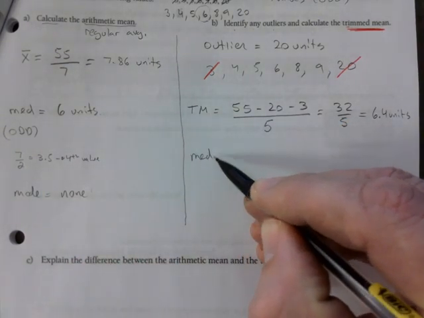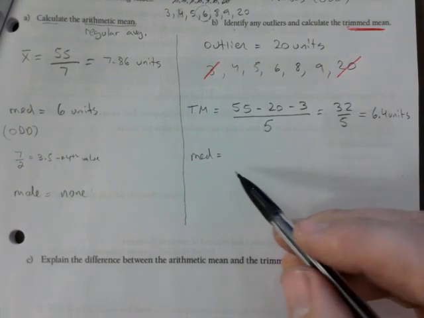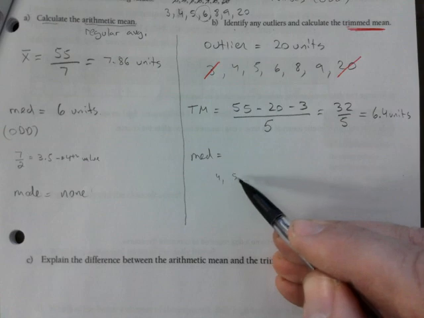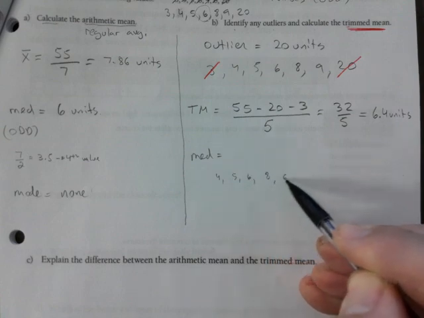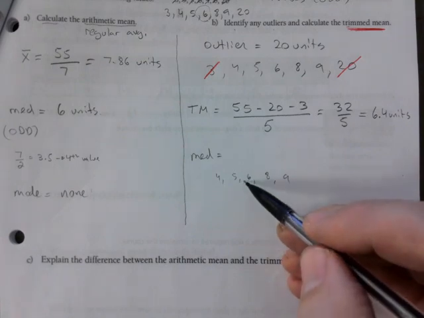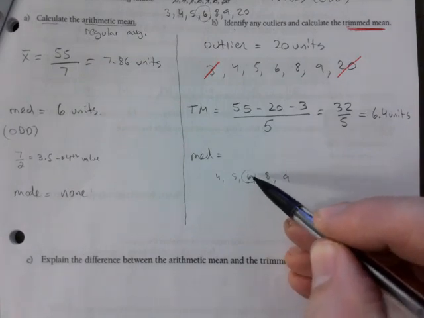Median. What's my median going to be now? I'm going to do this 4, 5, 6, 8, 9, because that's all that's left, right? I've removed these two. It's still 6. We don't even need to do the trick. It's still 6.